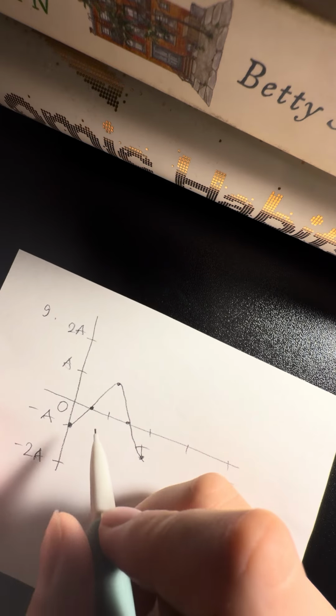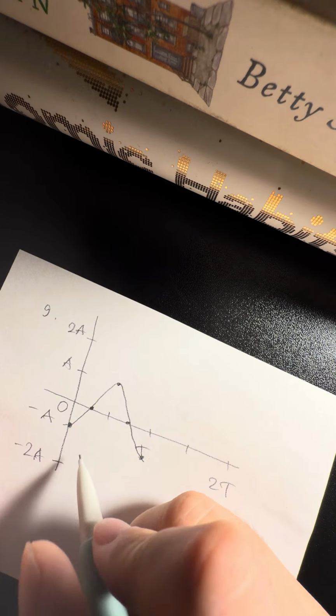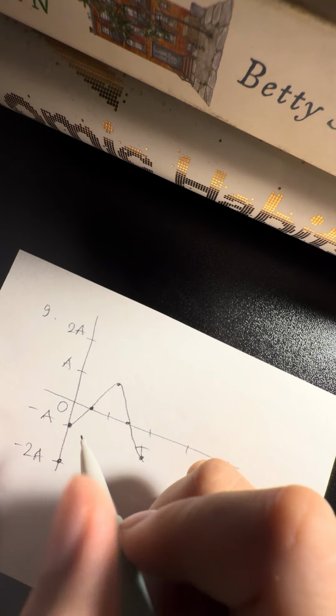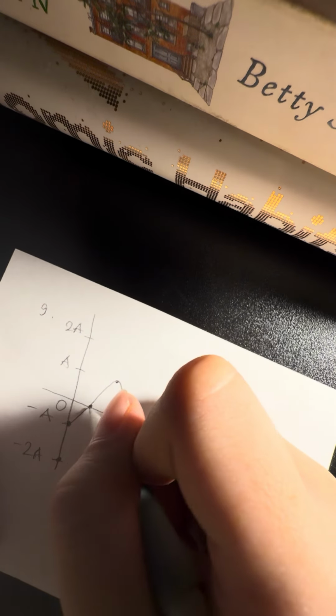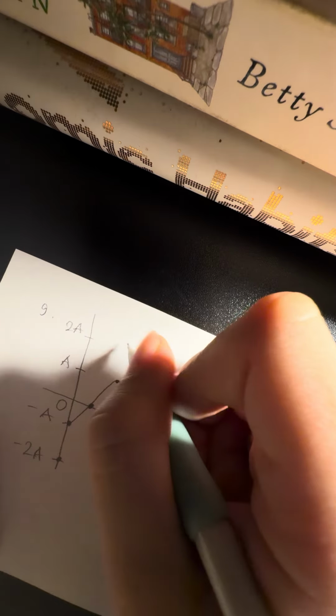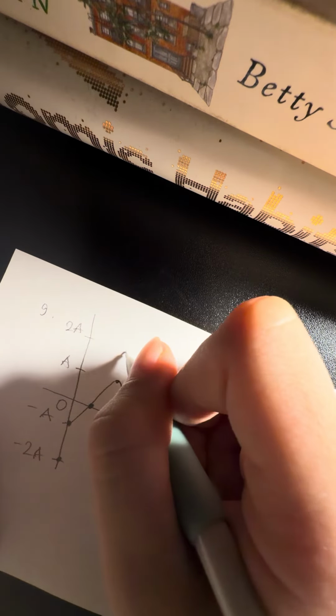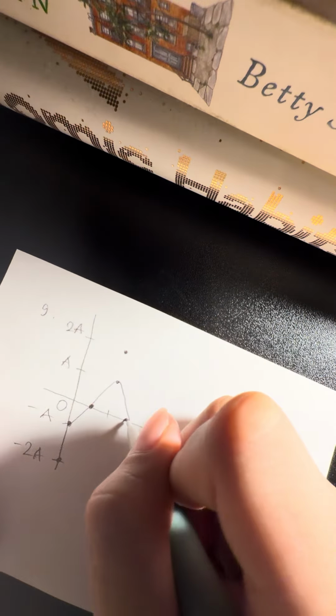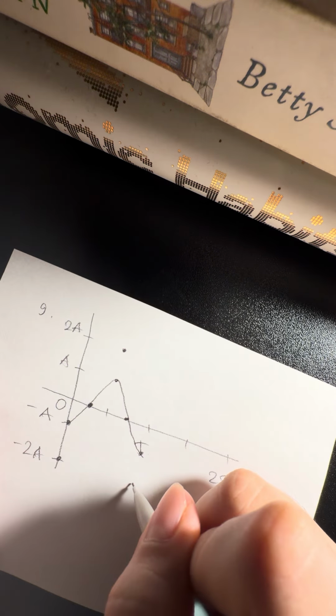And the second graph is started from negative 2a. Let's go back to 0. The maximum is 2a. And go back to 0, and the maximum is negative 2a.